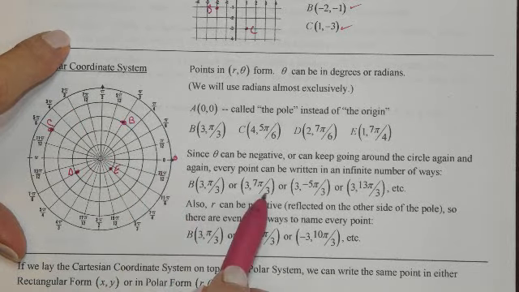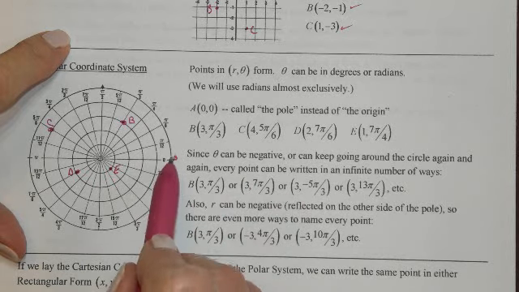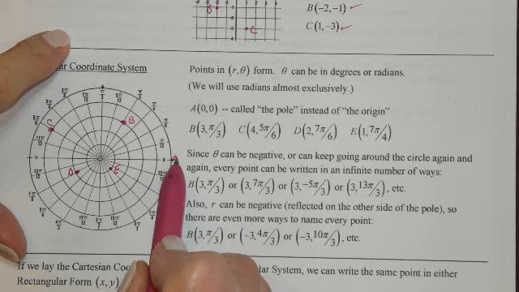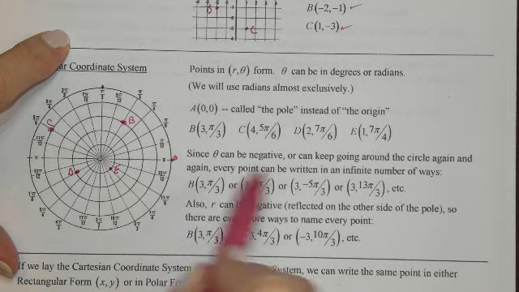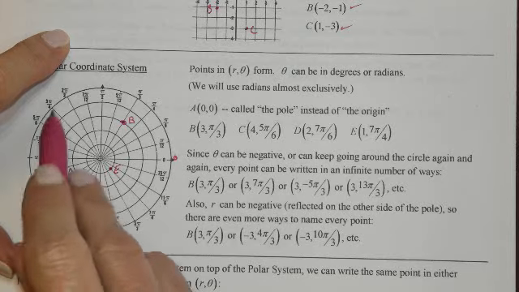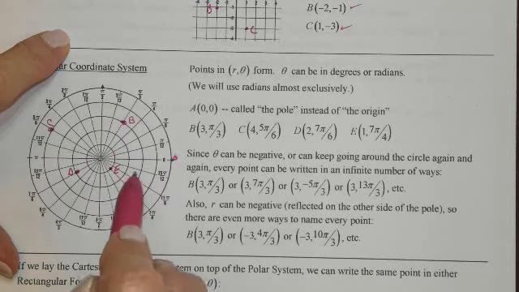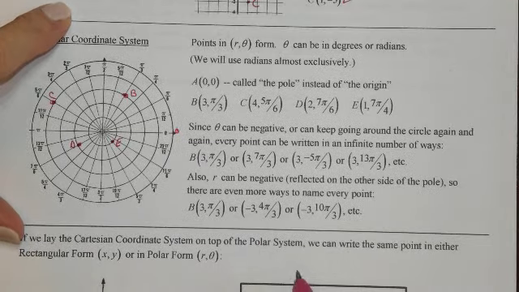That would be 7 pi over 3. Or 3, and then negative 5 pi over 3. You're still starting at the origin, but instead of going counterclockwise, if theta is negative, you're going to go clockwise. And you're going to go clockwise 5 pi over 3 units, which would take it all the way around to here. Okay, etc.